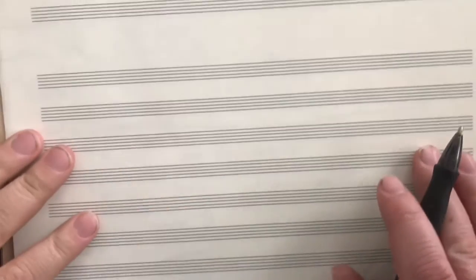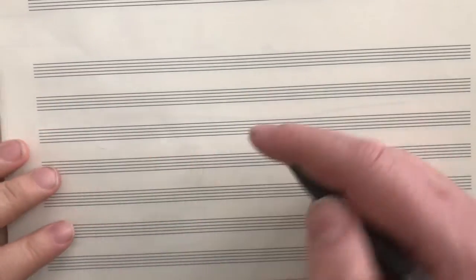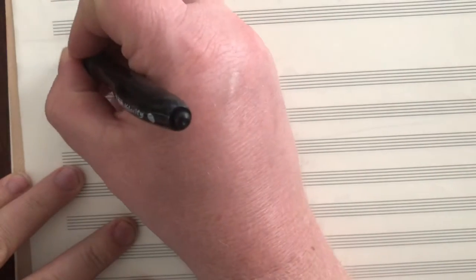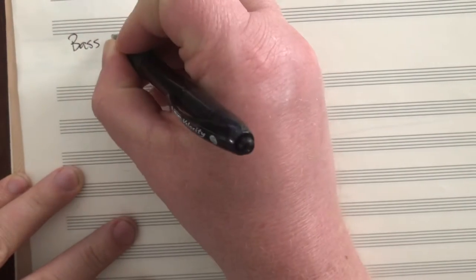All right, music and computers. This is our final part of the project, composing our bass lines.